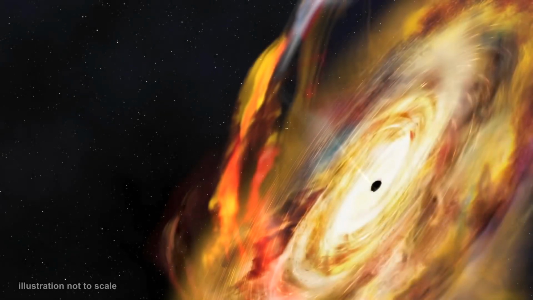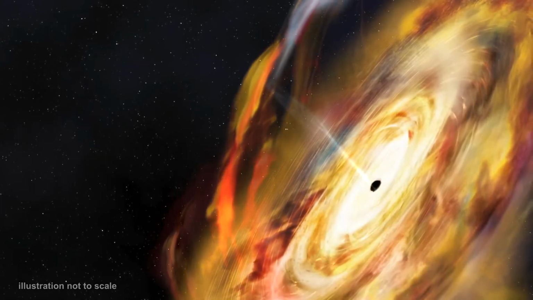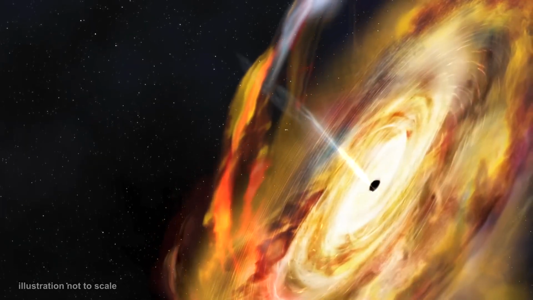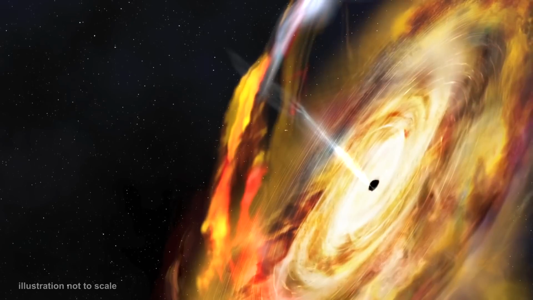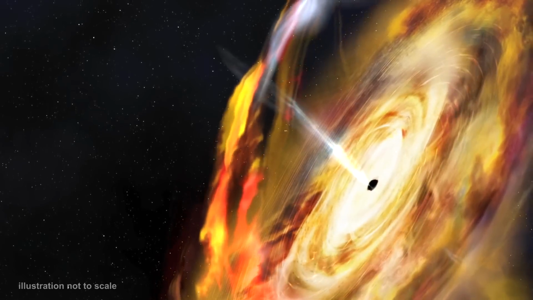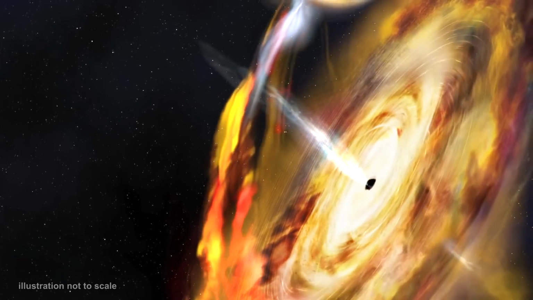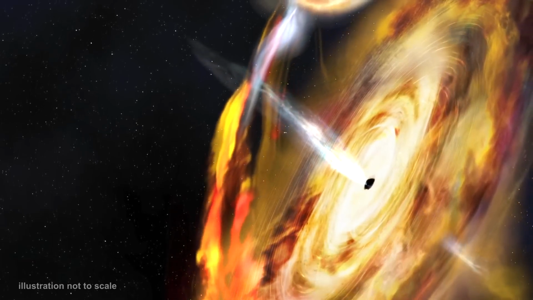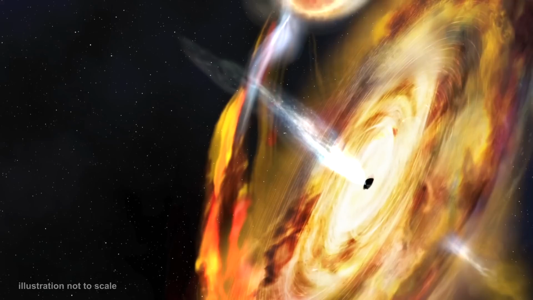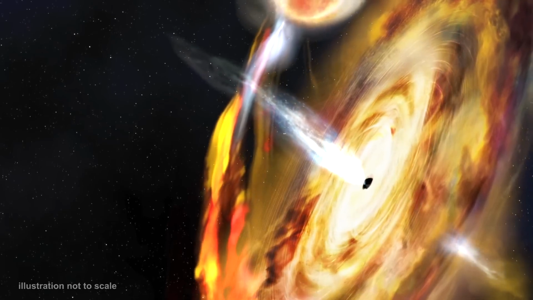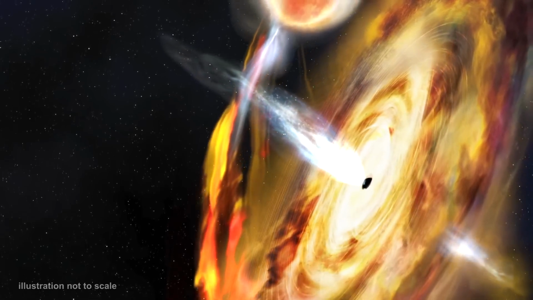Some astronomers calculate that there are as many as 100 million stellar mass black holes like this one in our galaxy. Most of these are invisible to us, and only about a dozen have been identified. For more information on black holes, see the General Relativity Effects segment of the How Fast Is It video book.